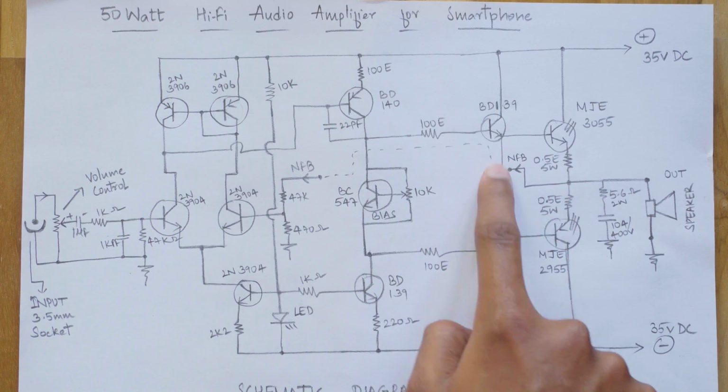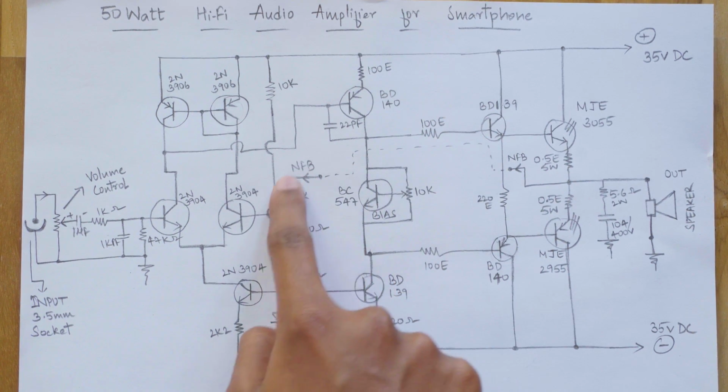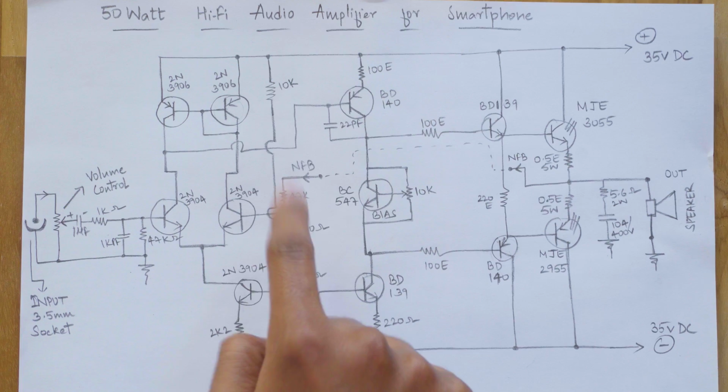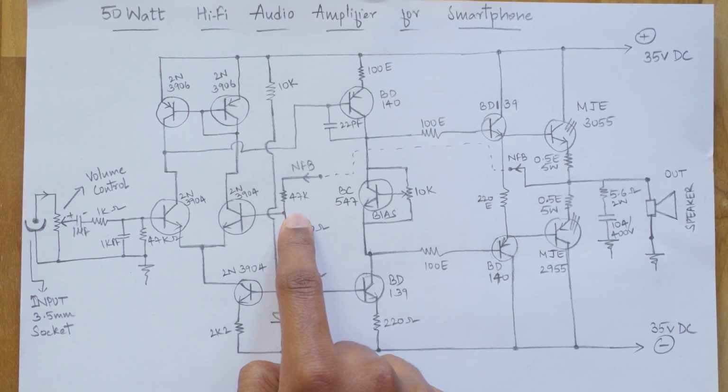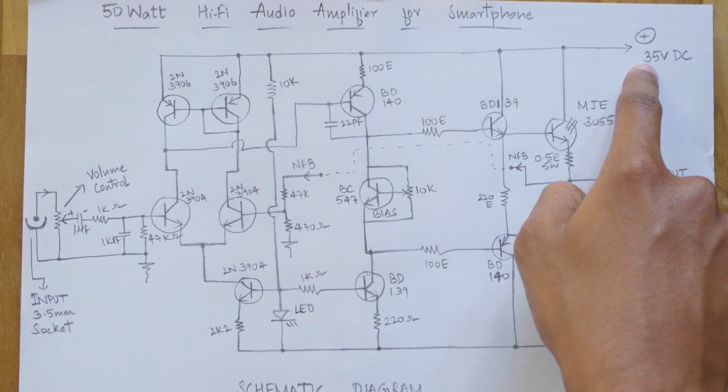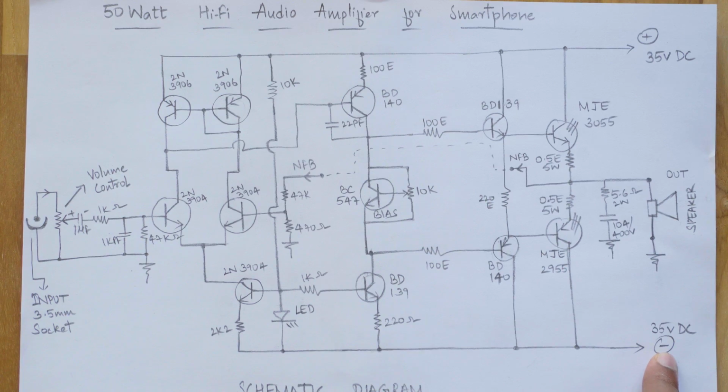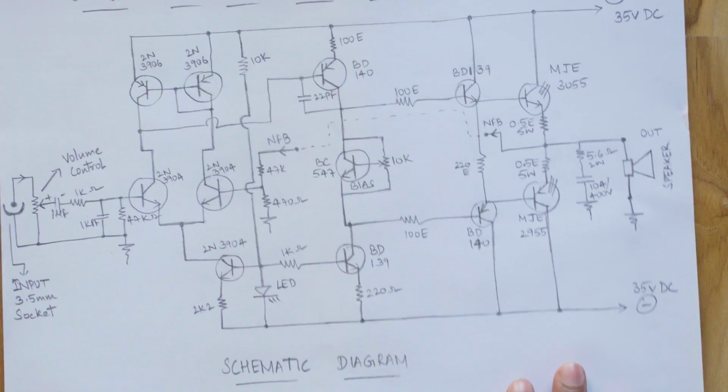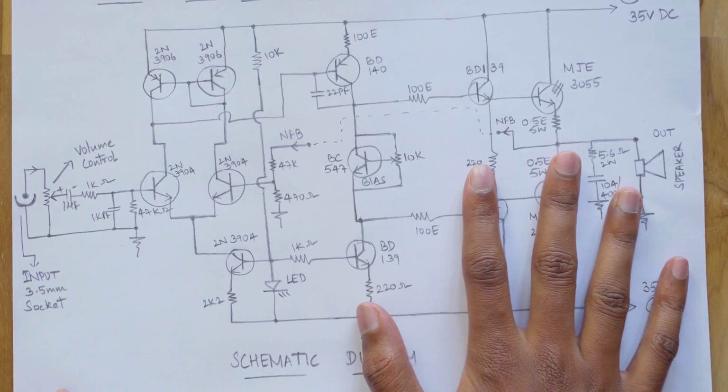This is a negative feedback connection and has to be connected to the inverting input of the differential amp using a voltage divider network which decides the gain of the amplifier. This is a positive supply line and this is a negative supply line and the ground is connected over here. This is a complete schematic diagram. Just have a look at it.